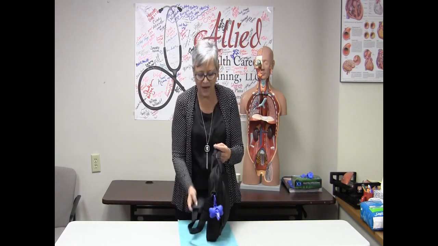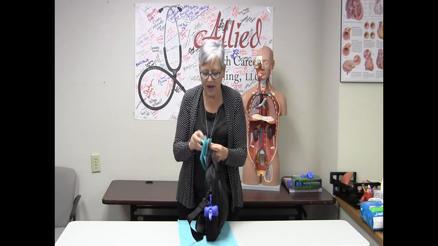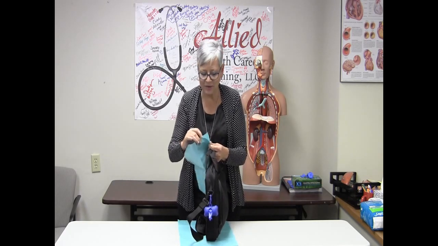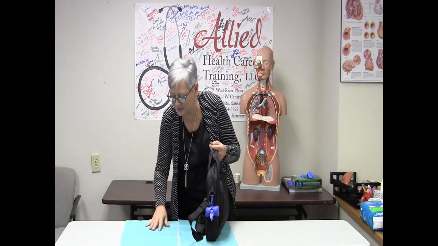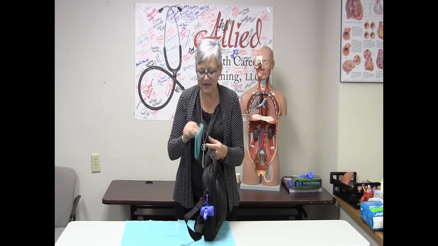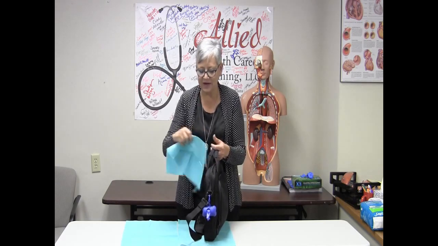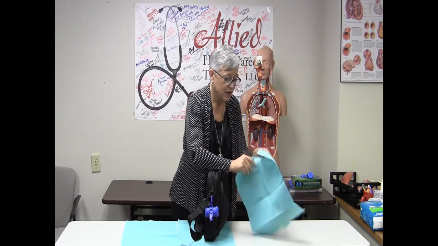Okay? Now you get out 2 more barriers and you place one on each side of my bag, because that helps me keep it separated. One side is for the dirty and the other side is for the clean, and I really don't think it matters, just so you keep them separate.